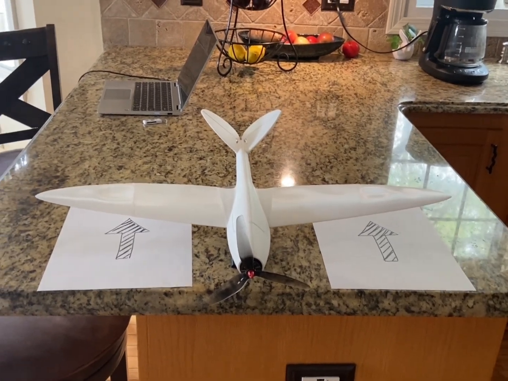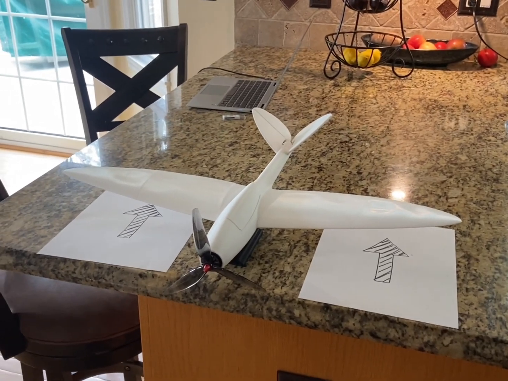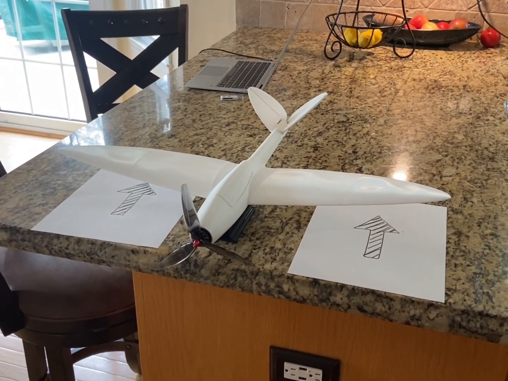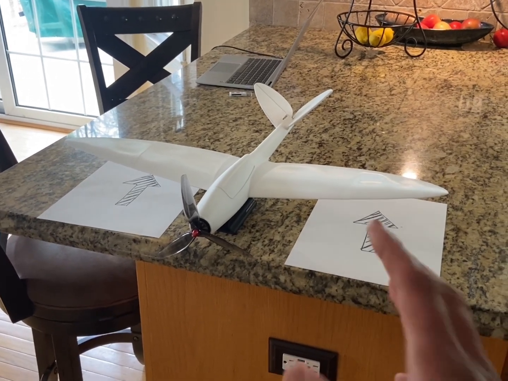But for my purposes, I'm not doing anything terribly aerobatic, and I just want to cut as much weight as I can get away with and really simplify the control design. So that's why I've decided to go with the 3-channel.